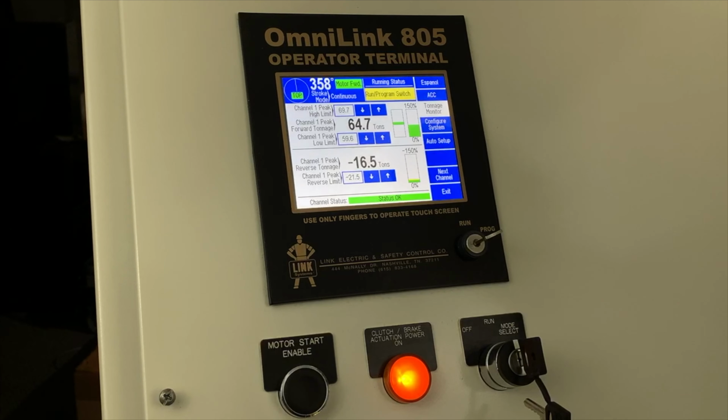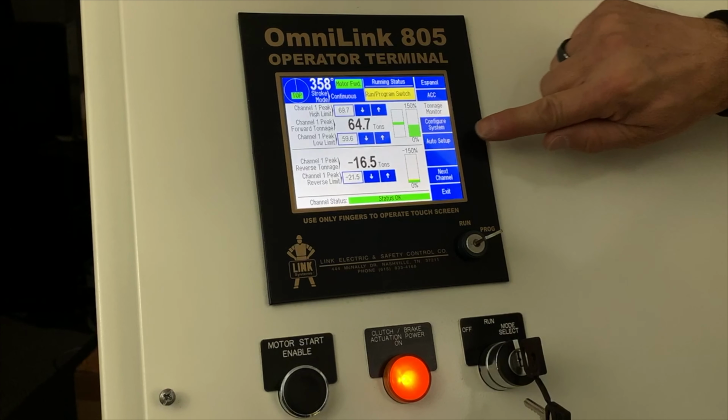Setting reversal load: going to more than 10% is against most manufacturers' recommendations. In order to set these limits, there's a simple method when you have a brand new setup and a new tool: use auto setup.